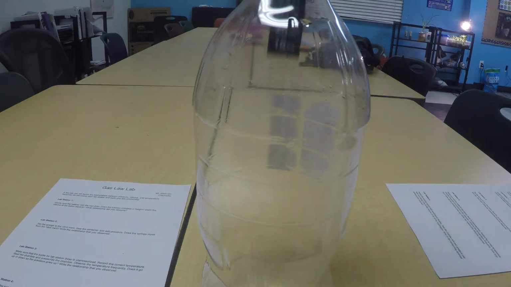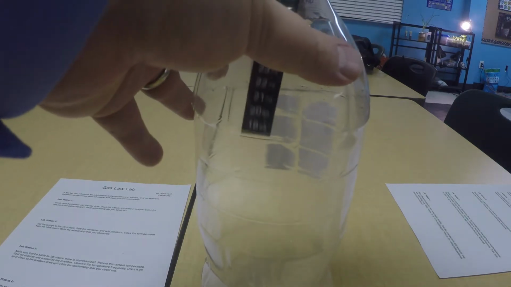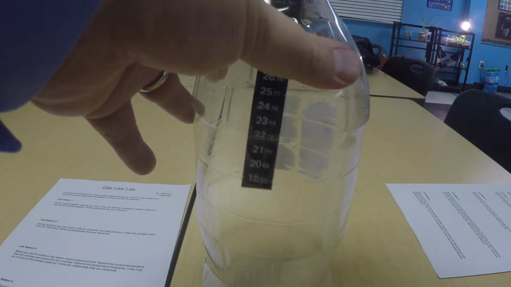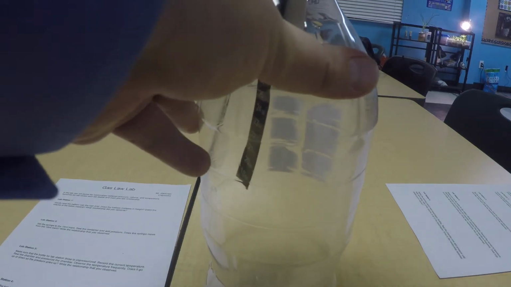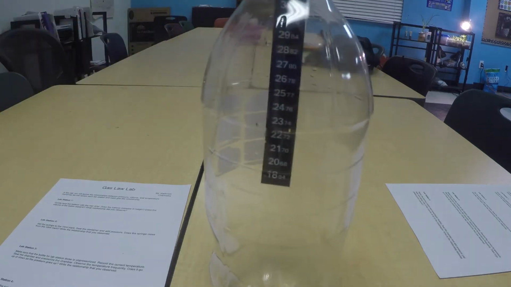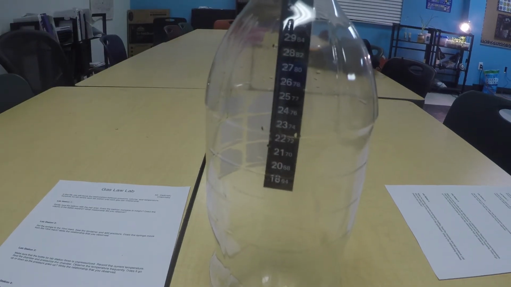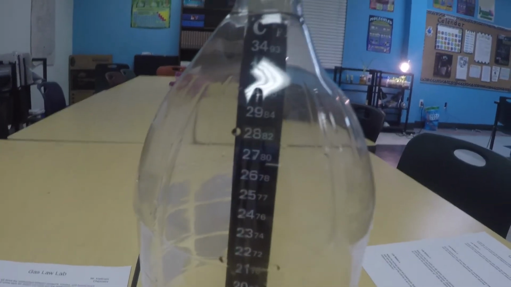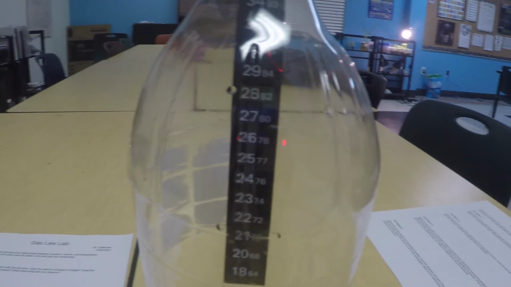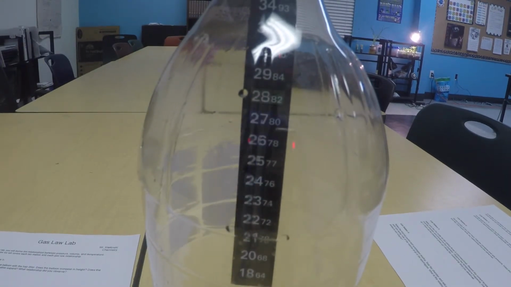It really helps to use a clear bottle, something without any condensation, and I've done my very best to make sure that this bottle is completely clear. Sometimes if you have water vapor or anything in it, it's very hard to see. I really hope you can see this with the camera. But again, it's about 26 or 27.